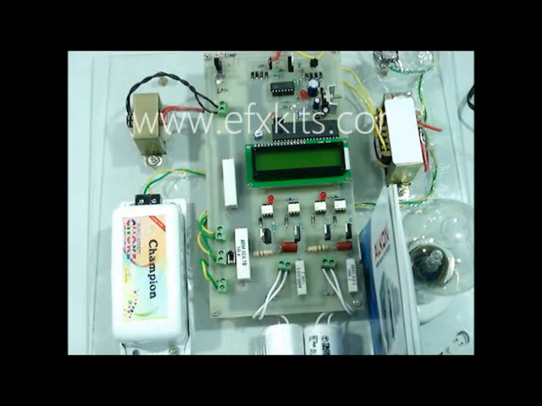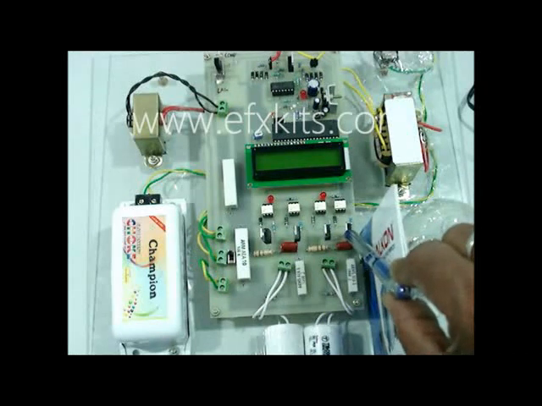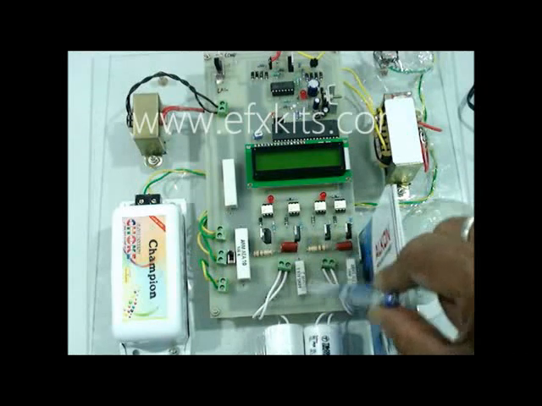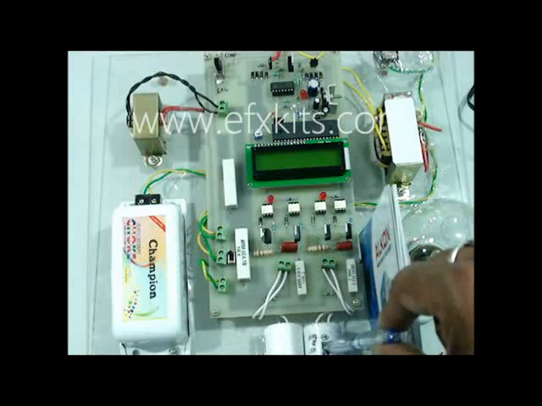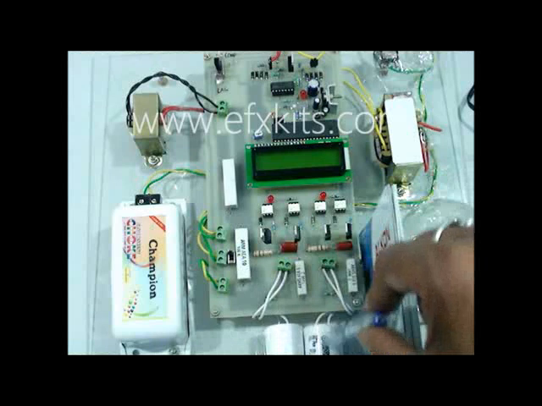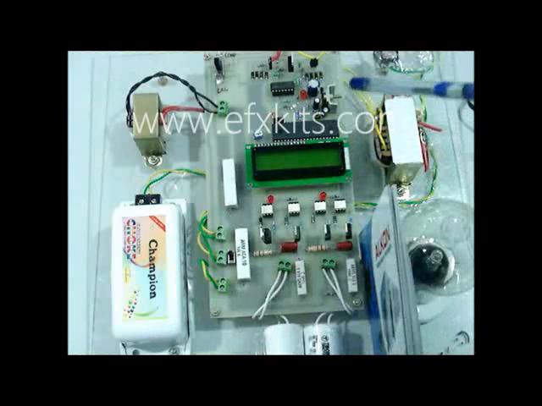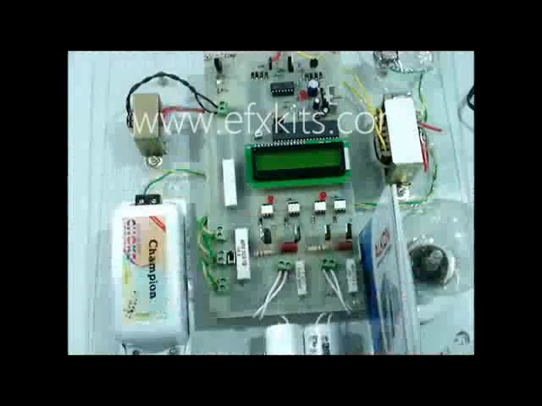We also have a linear load here, which is a lamp, and we got back-to-back SCRs here. This is one SCR, this is one SCR, so back-to-back SCR. So for these two capacitors, we have four back-to-back SCRs, these two for this capacitor and these two for this capacitor, and we have an LCD, a microcontroller and a current sensing arrangement here by a CT.